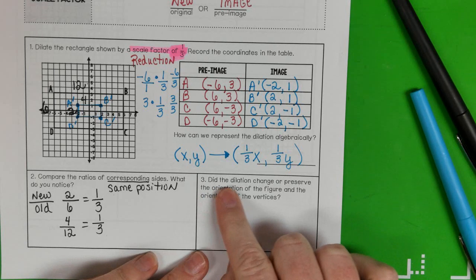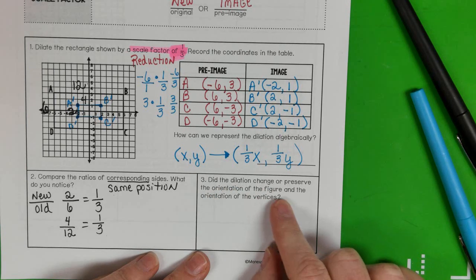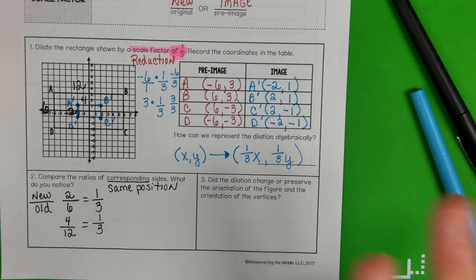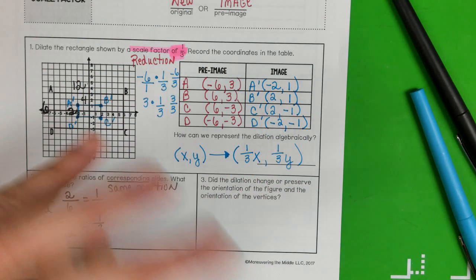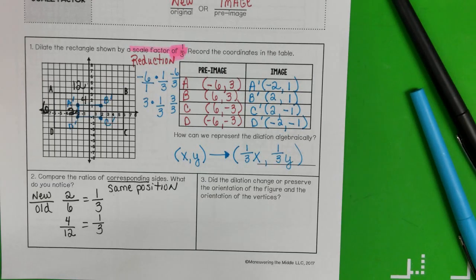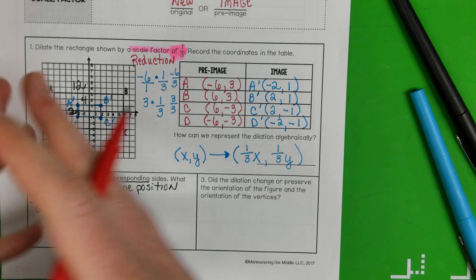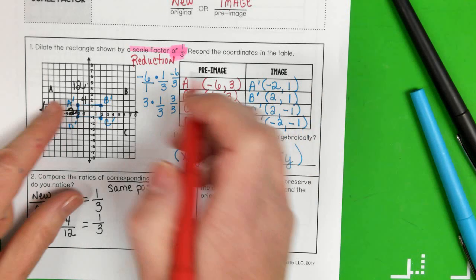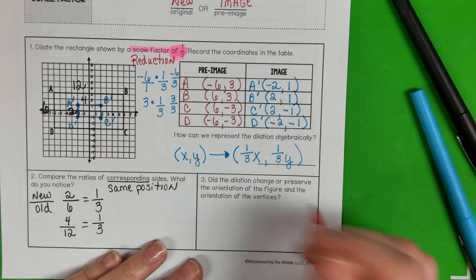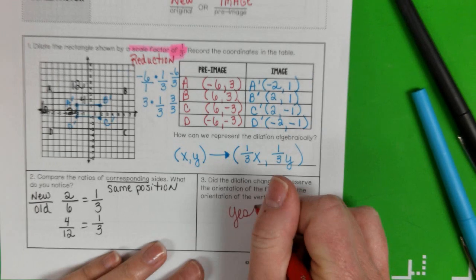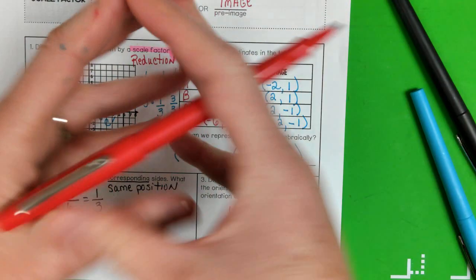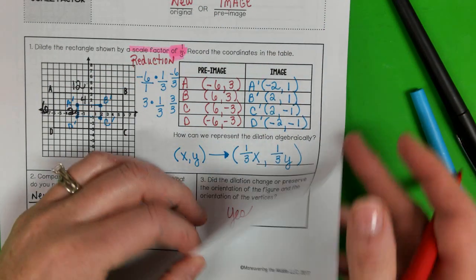Okay, question 3 says, did the dilation change or preserve the orientation of the figure and the orientation of the vertices? So my question is, did we turn this at all? Did a dilation turn? And the answer is no. All it did is get bigger or smaller. So the sides are still in the same place. The vertices are still in the same place. So the answer is yes, it does preserve orientation. Notice it did not preserve congruency because we got smaller in this case. Okay, so let's look at the next one.